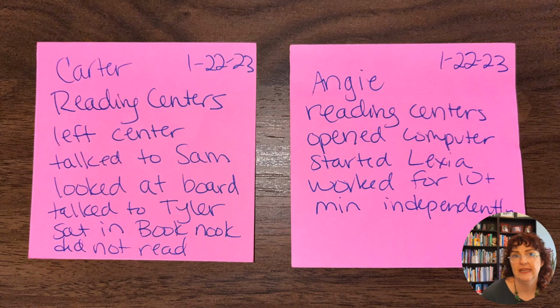Now, these are examples of the types of notes I would take when students were at their centers. So they are engaged in the reading center, and what were they doing, how did it work, etc. This gives me information about choices they make, who they're interacting with, if they're working independently or not, and then I would take these at the end of the day and pop them in each child's folder. You can also do this digitally now.